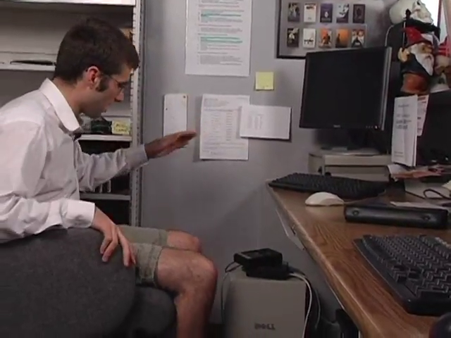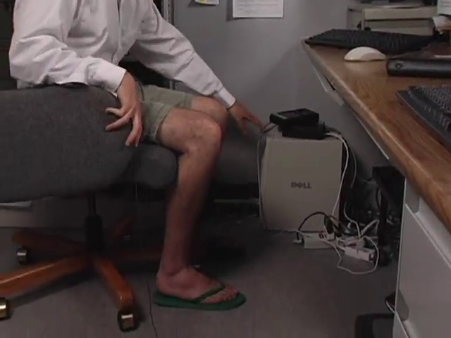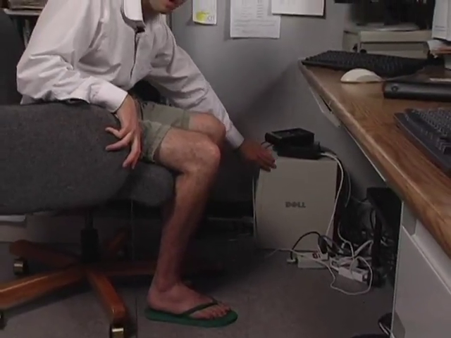So basically, you've got your computer ready to go. It's all plugged in. Okay, and then a lot of times, you're going to have the tower, is what this box is called. The tower is the box that houses all of the hardware. So it's a very important box within your computer.